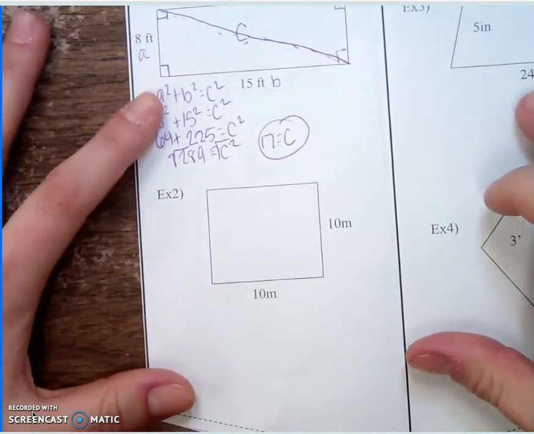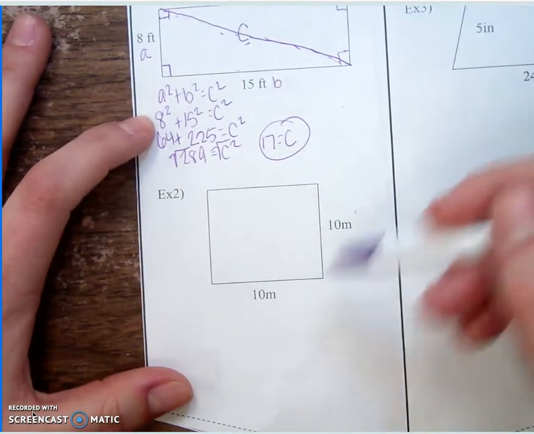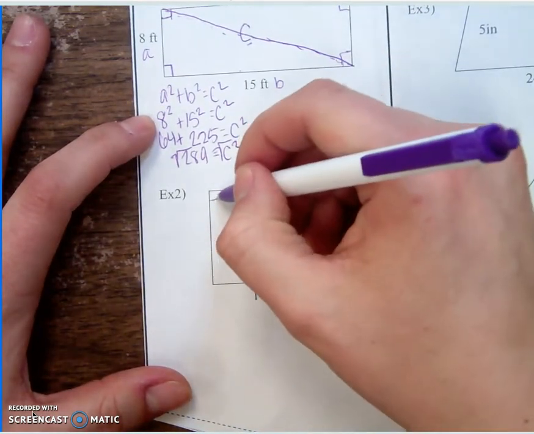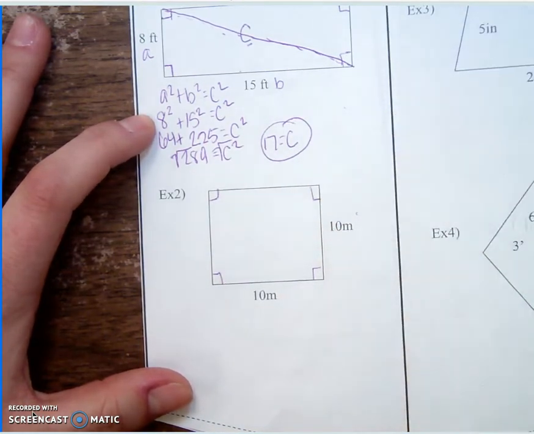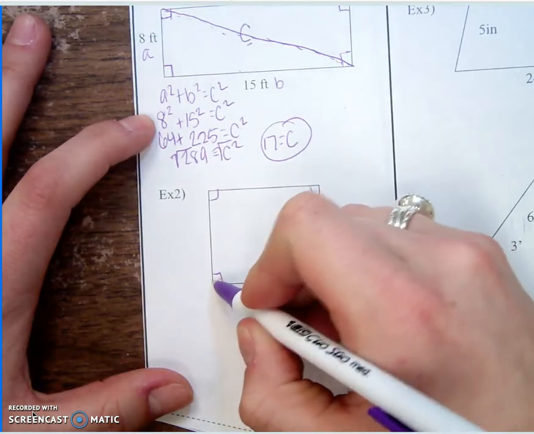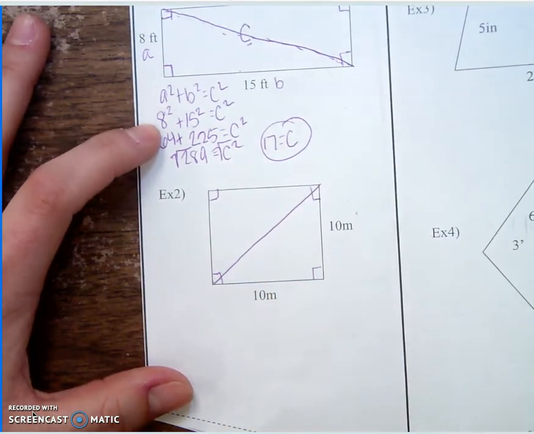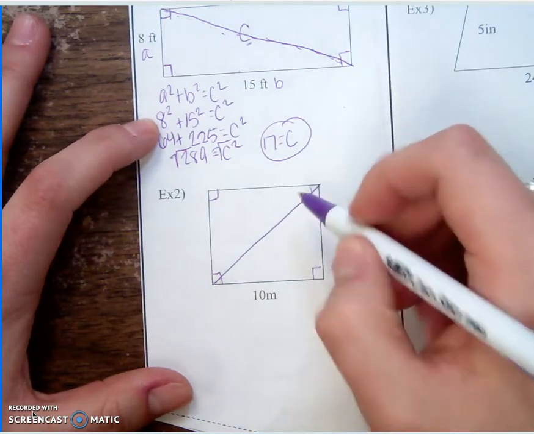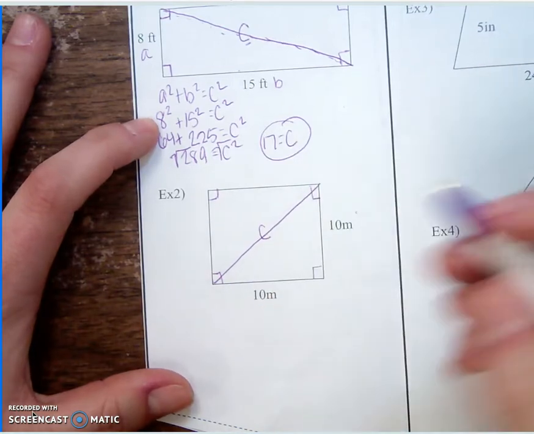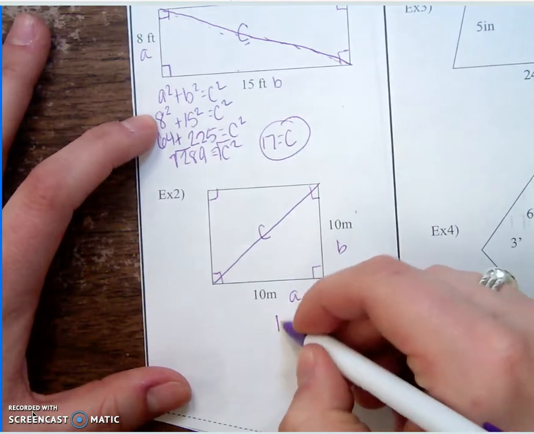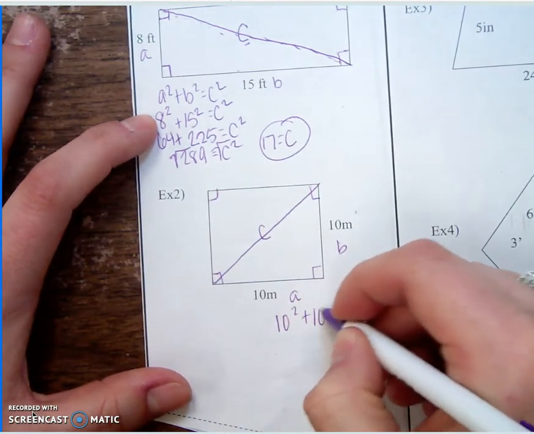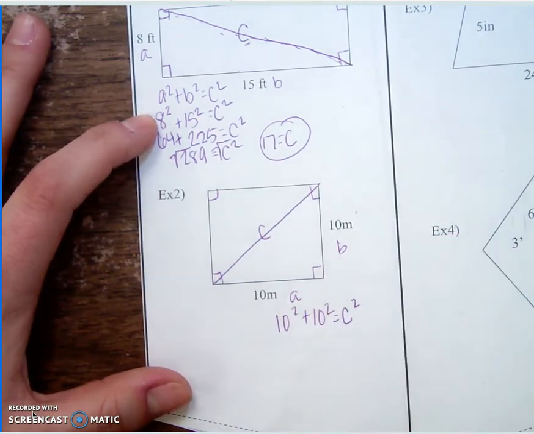All right, example 2. Now we have a 10 by 10, so it's not a rectangle, but this is a square. Squares also have 4 right angles. To find the diagonal, go ahead and cut your square into 2 right triangles. Okay, again, that diagonal is going to be the c, the hypotenuse. So I'm given my legs, a and b, they happen to be the same. So 10 squared plus 10 squared should equal c squared.